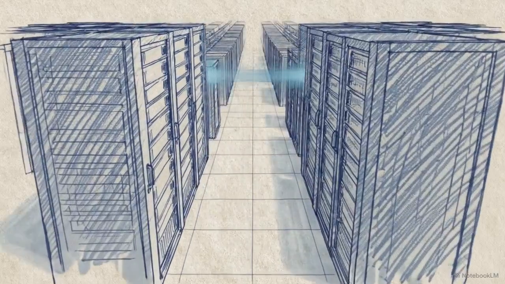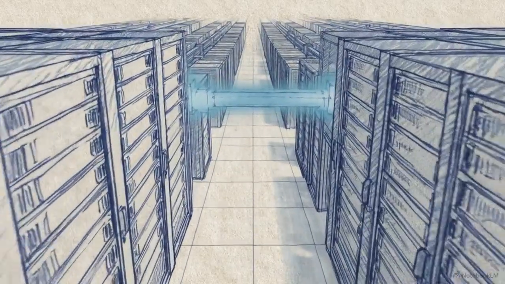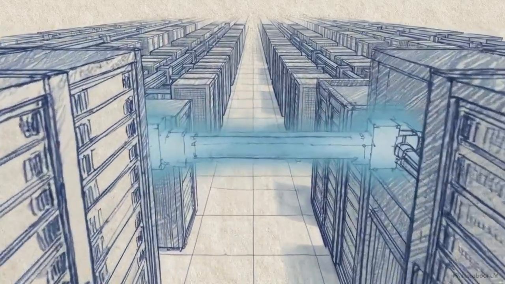A stable AI system requires a foundational protocol that is as rigorous as the models it serves.